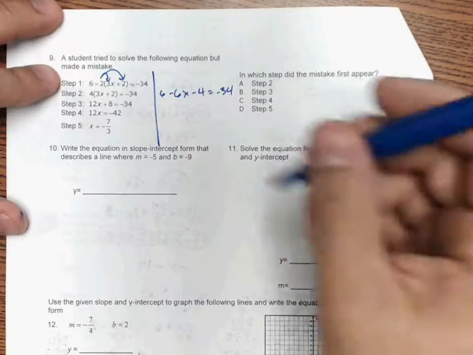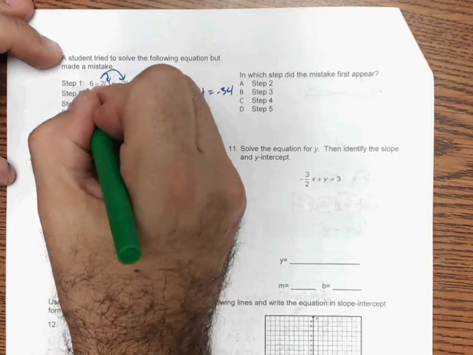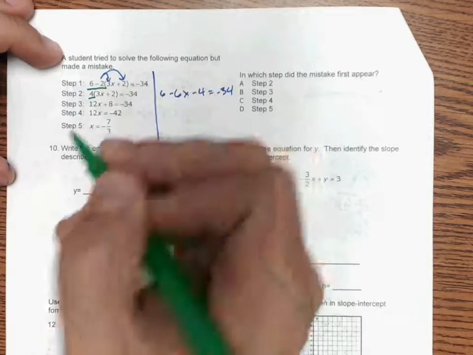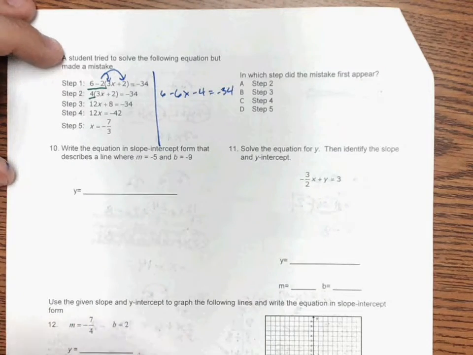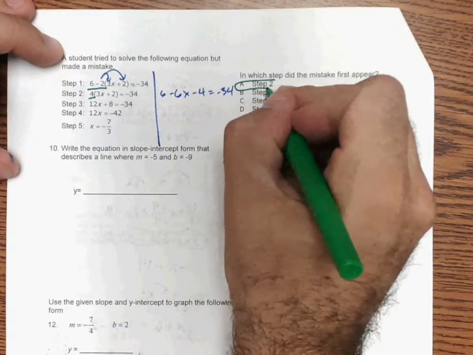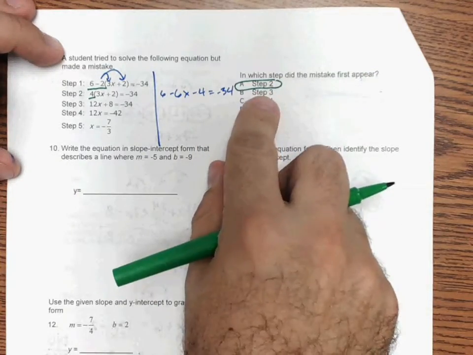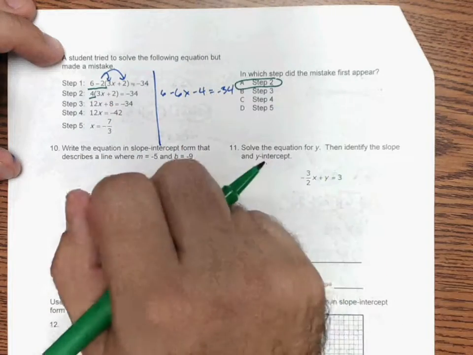But if you look at this person's work, what they did was they saw this 6 minus 2 and they made it 4. That is not the correct step. That's putting subtraction before multiplication, which means that the error is in step 2, or that first mistake is shown in step 2. Okay, pretty easy one, hopefully.